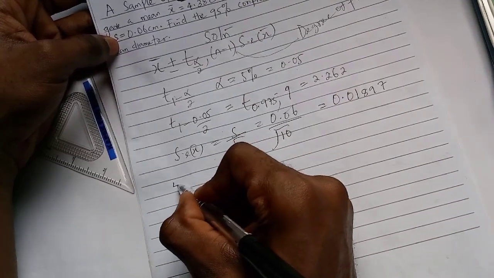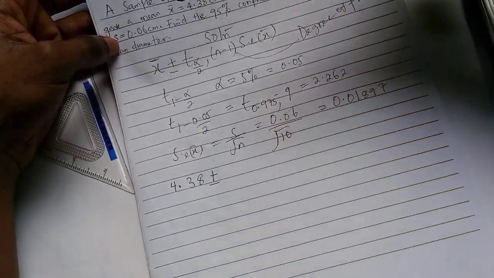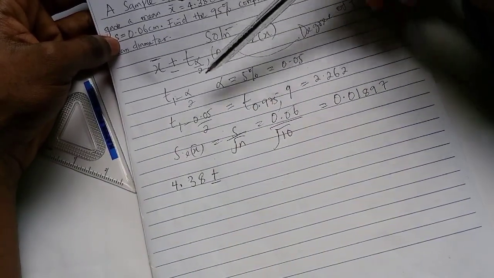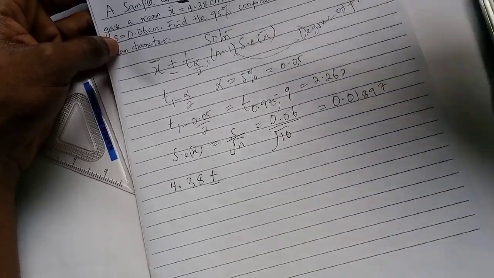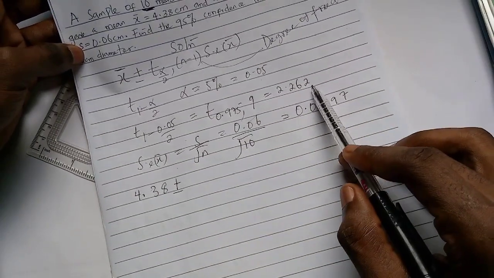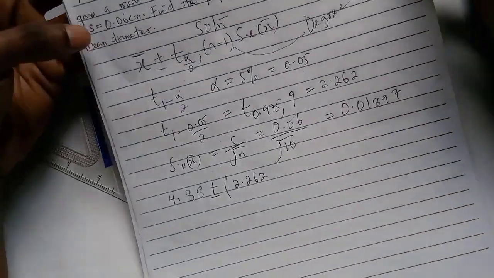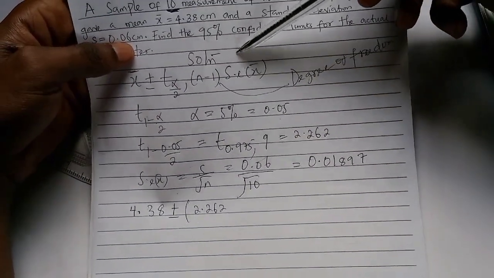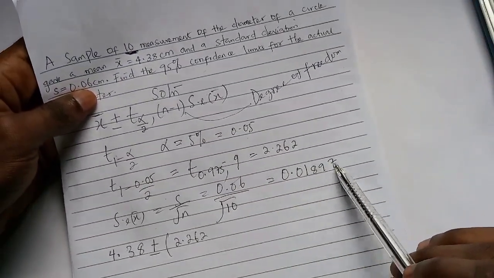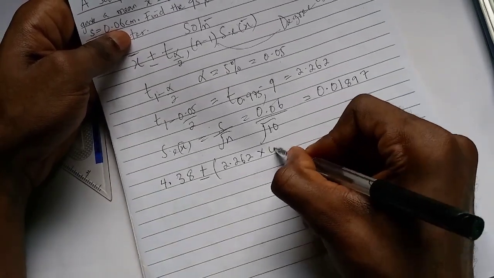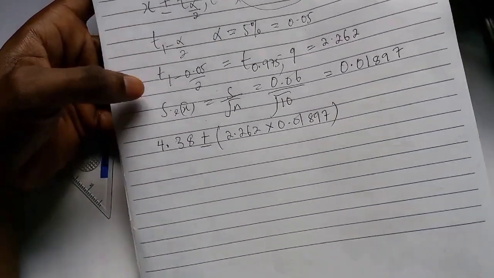Our x bar is 4.38, plus or minus our t alpha over 2 comma n minus 1, which was gotten from our statistics table as 2.262, multiplied by our standard error of x, which is 0.01897. This is how to evaluate this function.